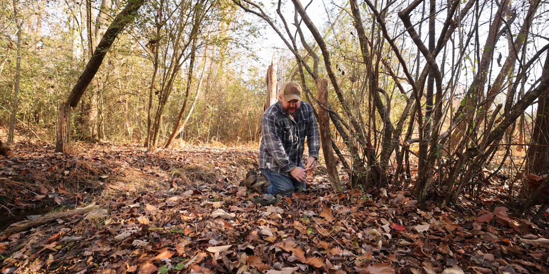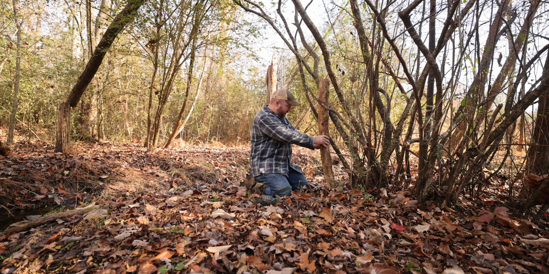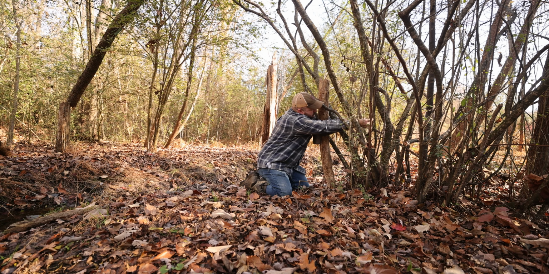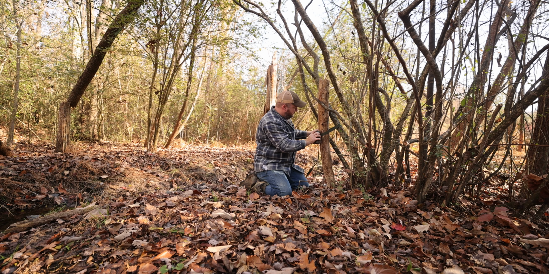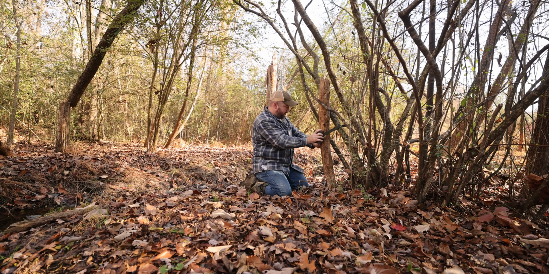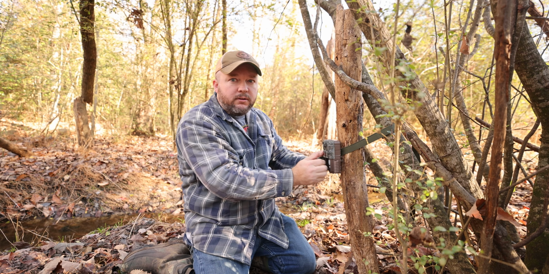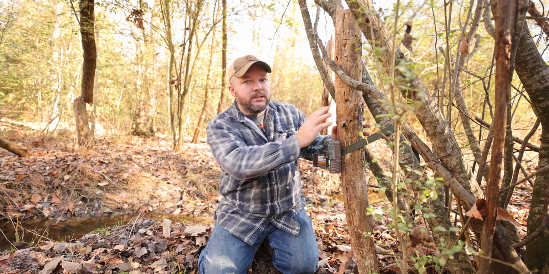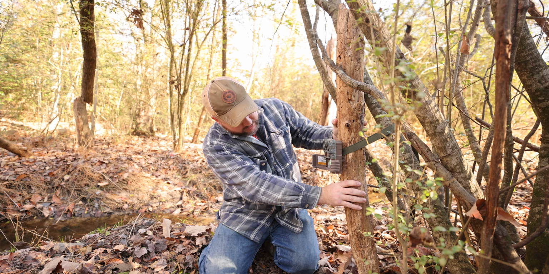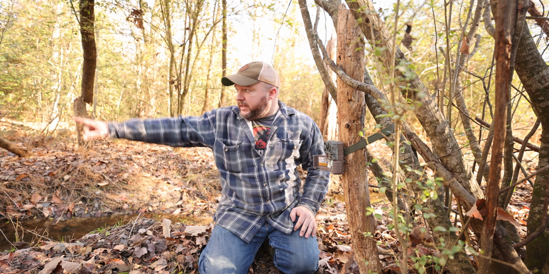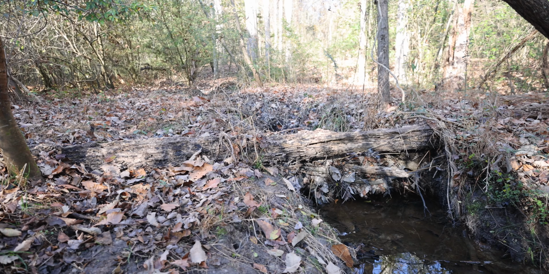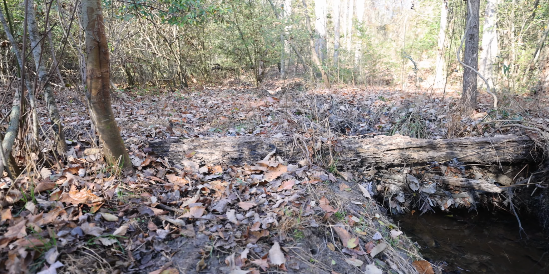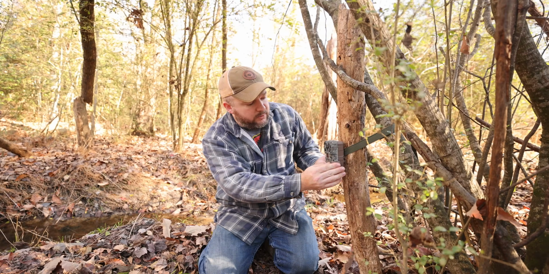Sometimes you have to do a little rigging. All right. Had to put this log down. So this will work. So we've got this trail here, got the log going across the water, trail, tree. I think that'll work.